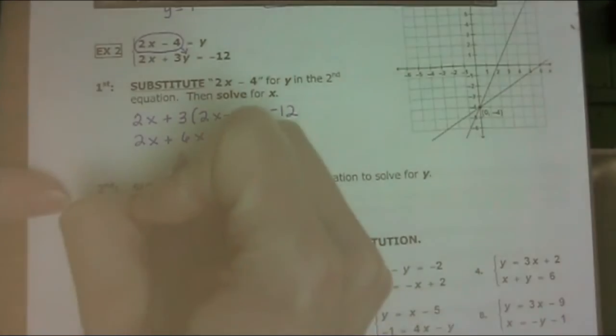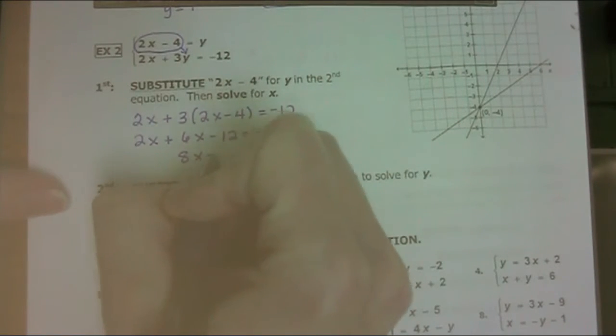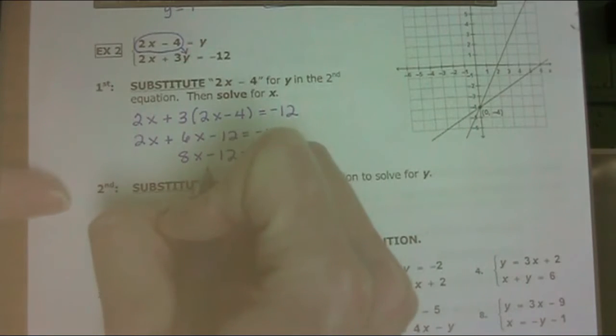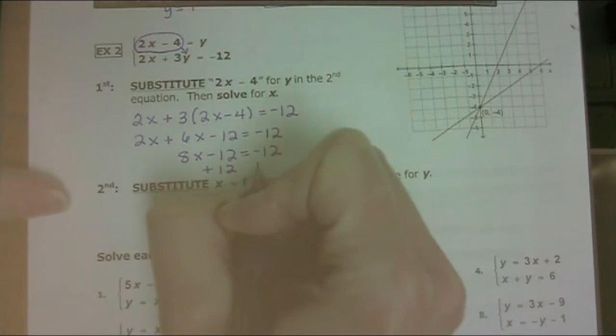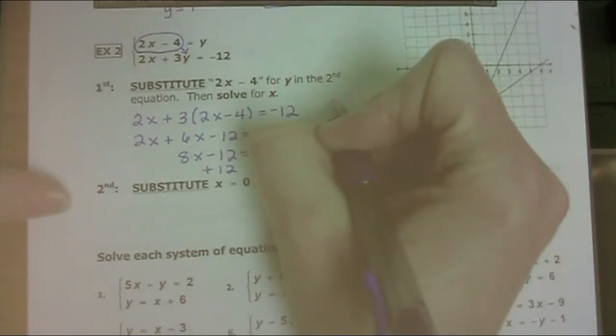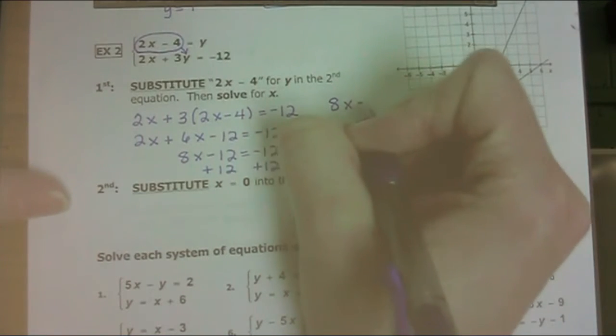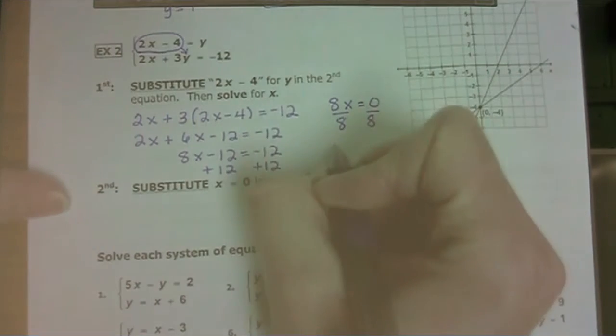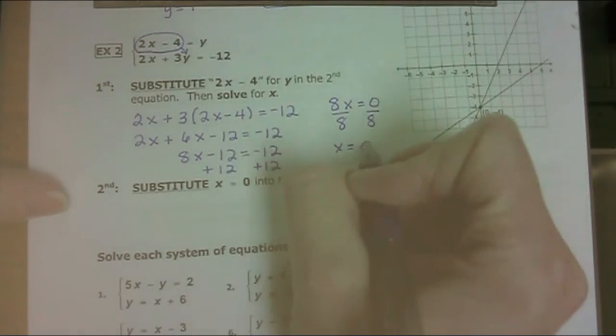Combine like terms, and I get 8x minus 12 equals -12. Add 12 to both sides, and I actually get 8x equals 0. Divide both sides by 8, and that's going to give me x equals 0.